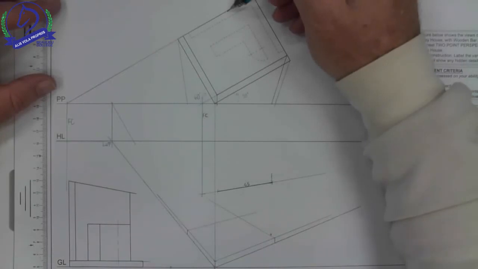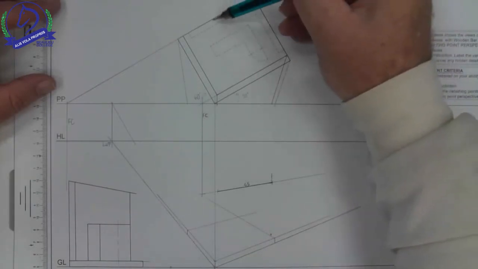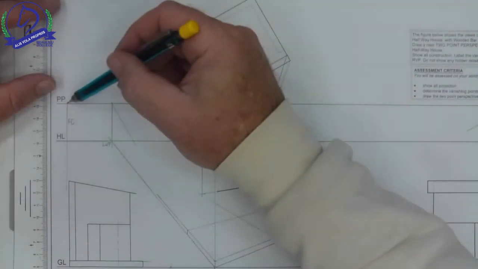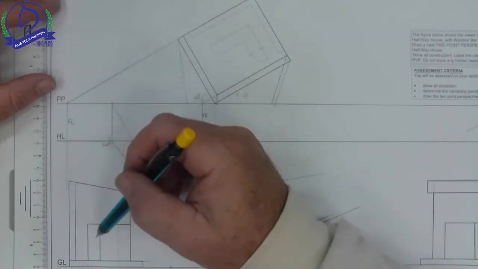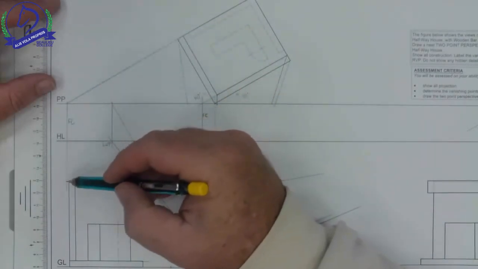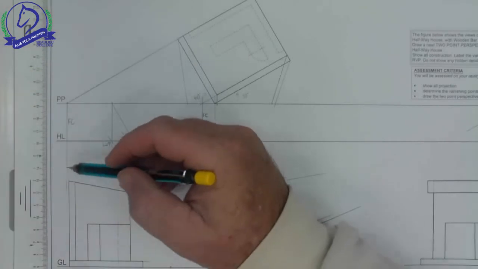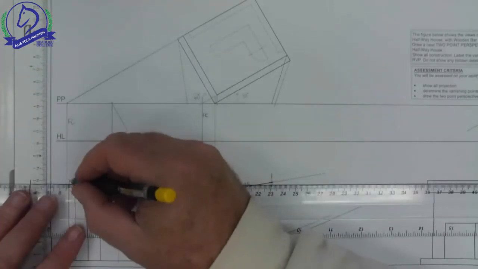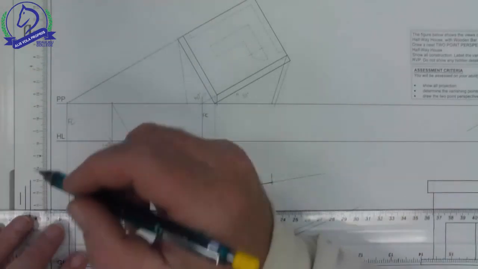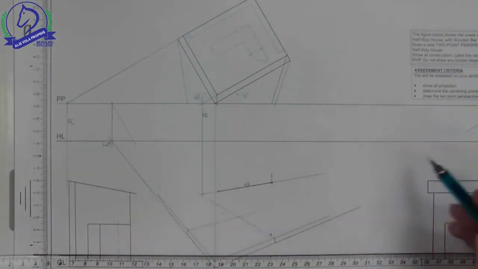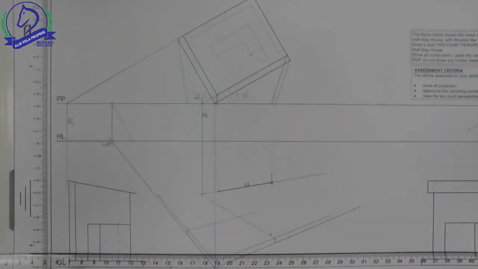To find my second false center, I'm extending my line parallel to hit the picture plane and draw that line down vertically. Where it hits the extension here of my roof, that's where I'm going to project that across to my right vanishing point.